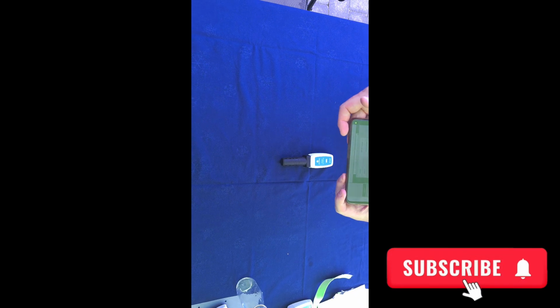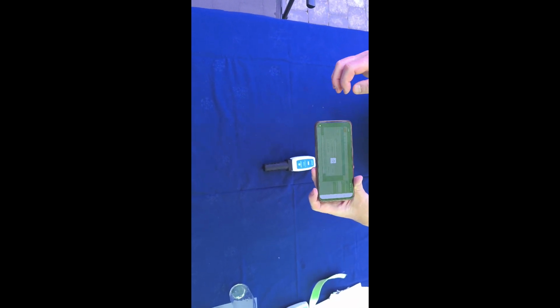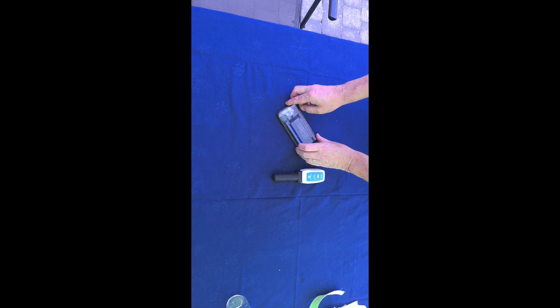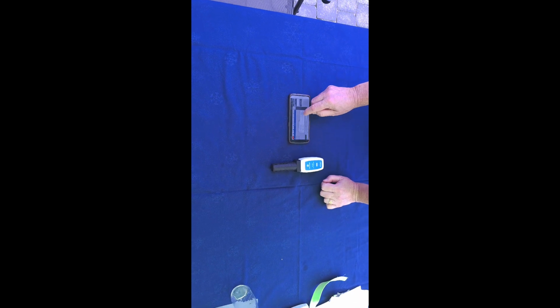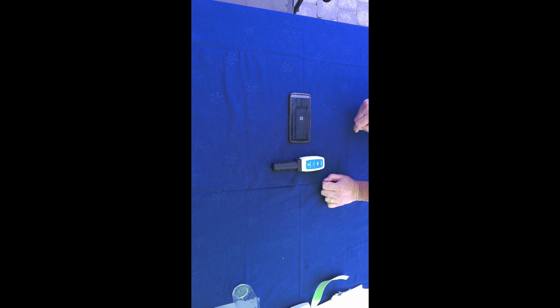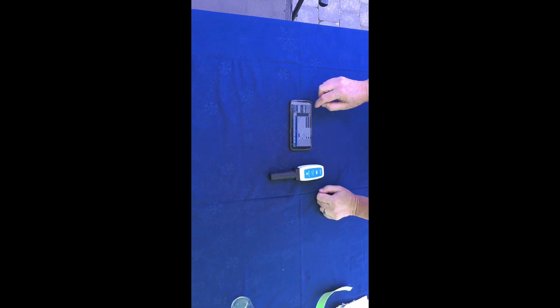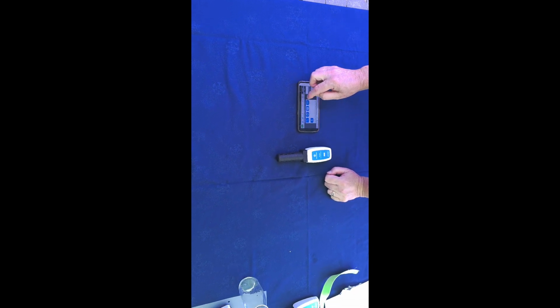Here we see it connected. These sensors connect through Bluetooth. Now it's connected, so carbon dioxide, and now we can start collecting all the data.